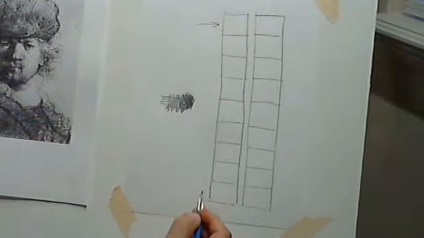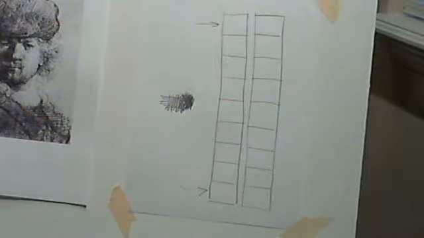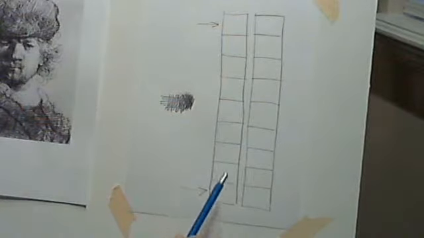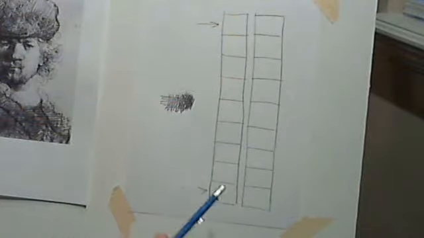And then here at the bottom, I want you to make this your darkest value. And the way you do that, like I just showed you, is by drawing as many lines, all different directions as you possibly can. And then we're going to try to make different values in between, so that when we're done, this goes from white or near white to black or near black. And those are the extremes in value.